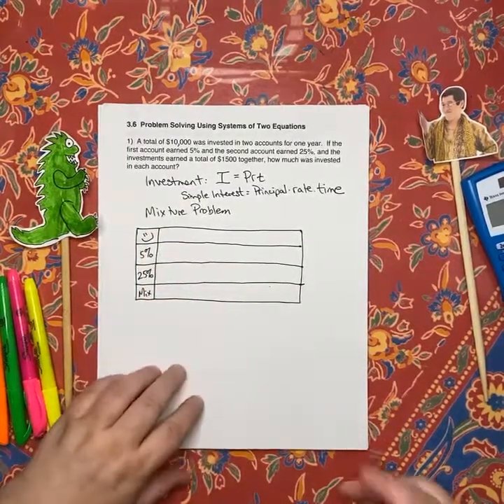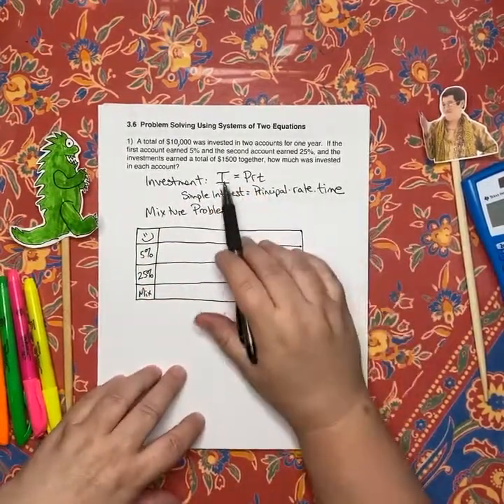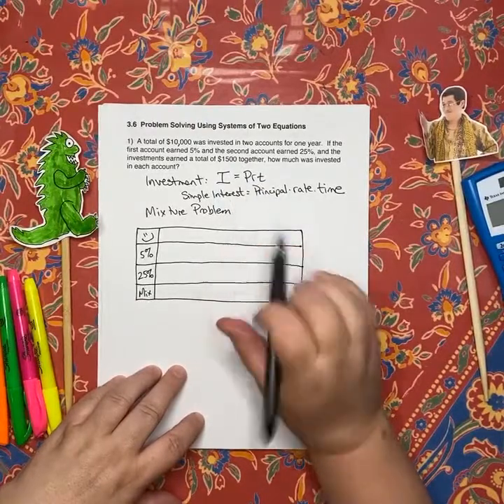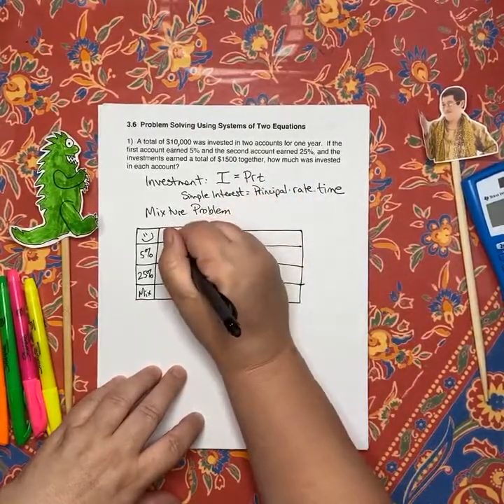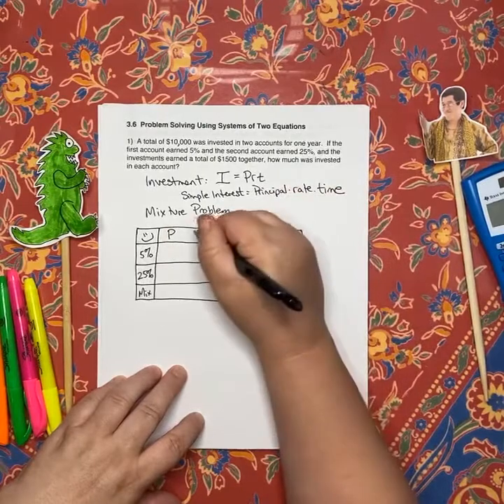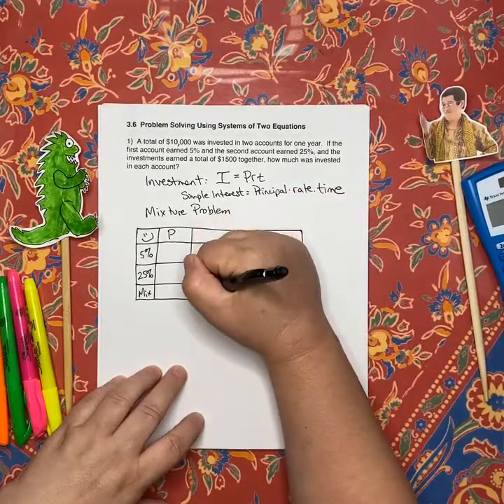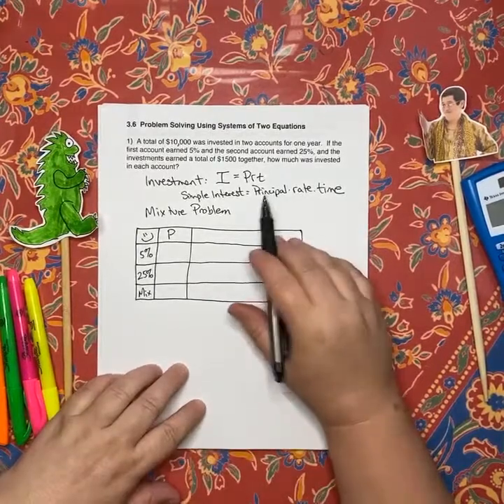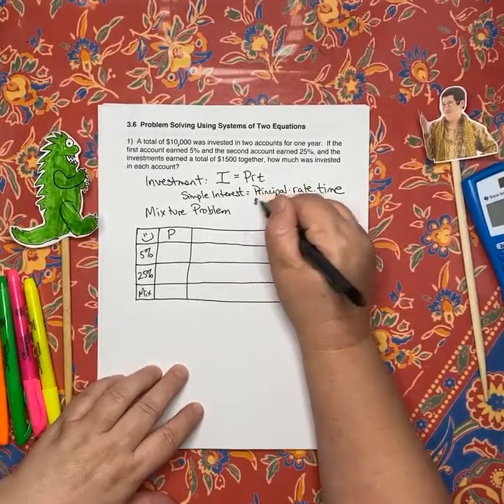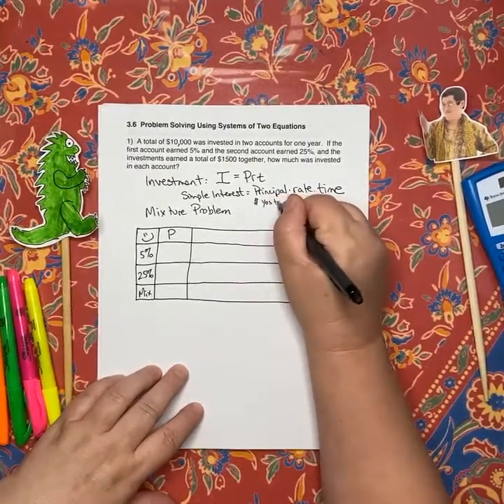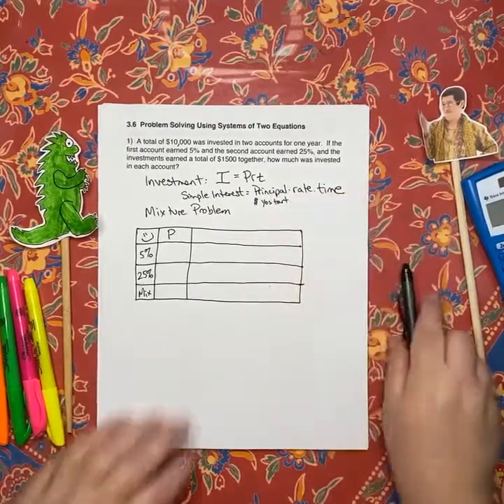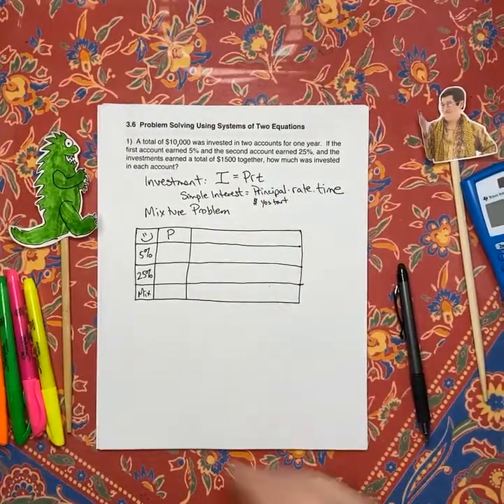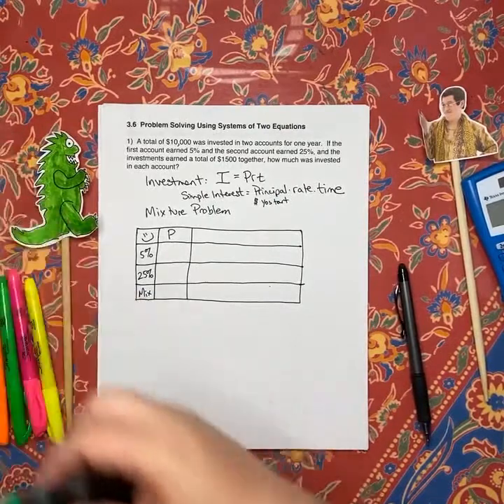Okay, so that's the first column, is just an identification of the rows. Next up, I'm going to look at this formula and I'm going to twist it around a little bit. I'm going to say the first thing I want is P. So what is P? Principal is the money you start with. Oh, that looks funny. Sorry. Let's try that again.